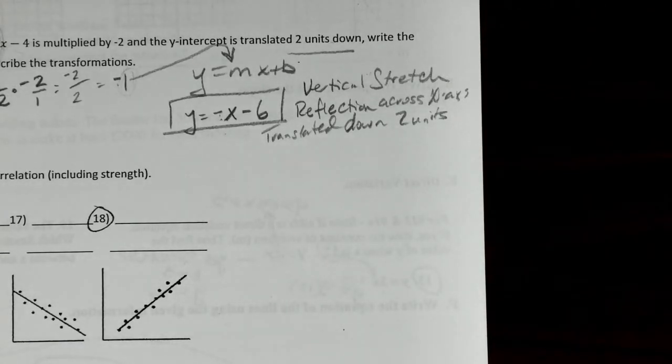Linear transformations, right? We know 3 of them. Vertical stretch or compression, a change in the number of the slope; reflection across the x-axis, a change in the sign of the slope; and then a translation is a change in the y-intercept. Next thing we're going to look at is going to be number 18.